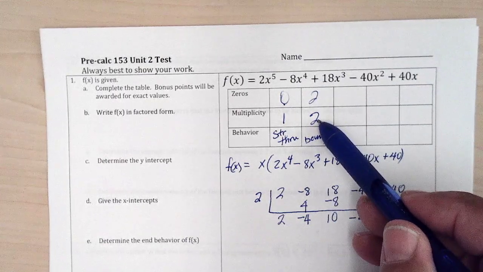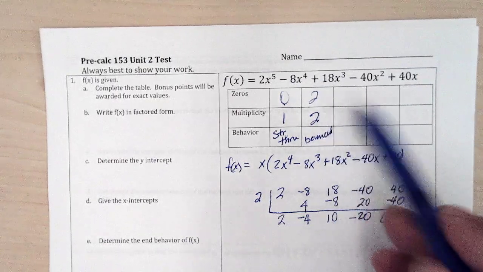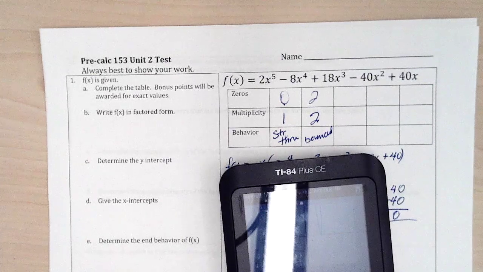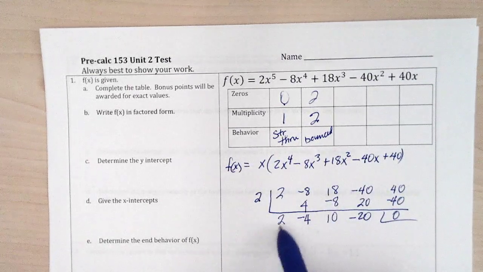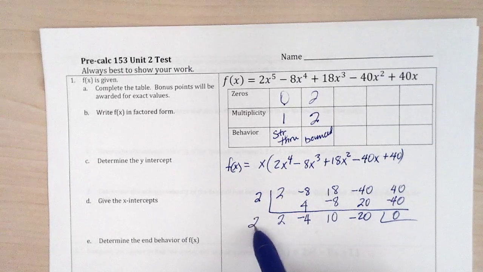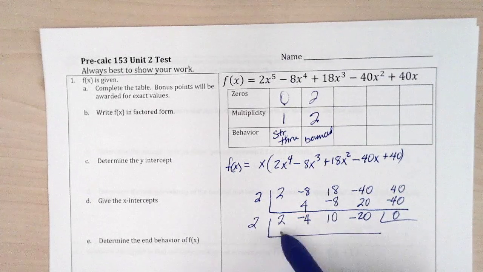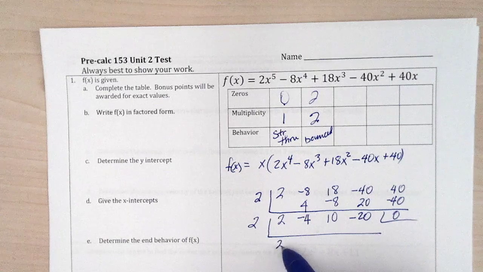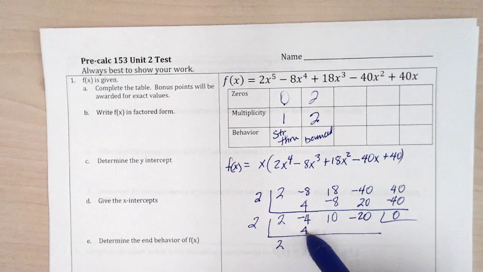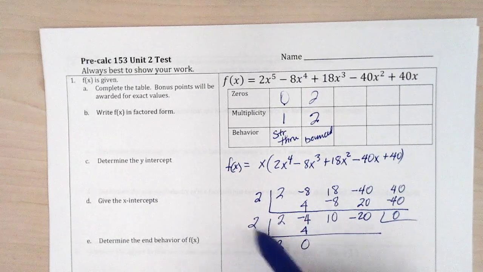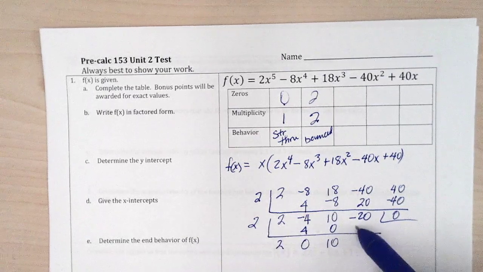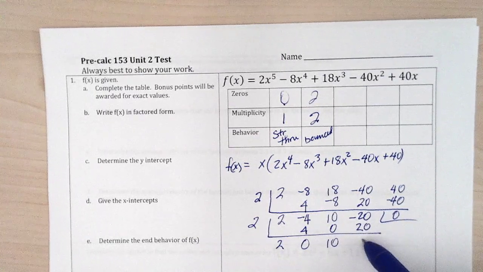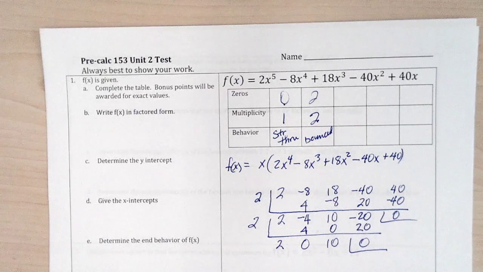But I think it should go in twice because it was a bounce on the graph, meaning it's a double. So I'm going to try to put 2 into the remainder here and add down, multiply, add down, multiply, add down, multiply, add down. It went in evenly twice.